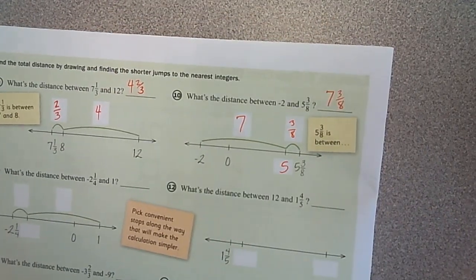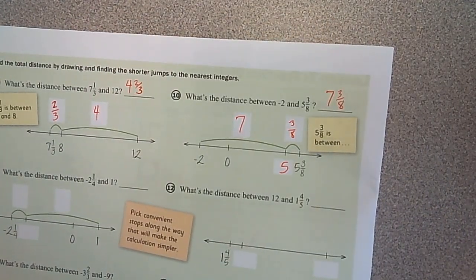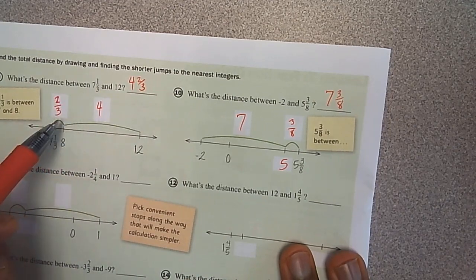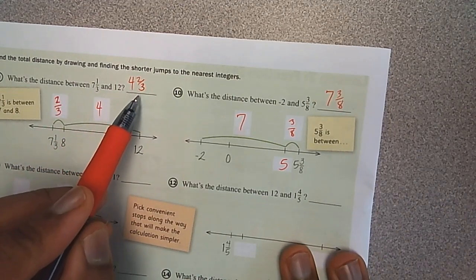Please attempt the questions before you check my work. Also notice all my boxes are filled and my answer is on the blank.